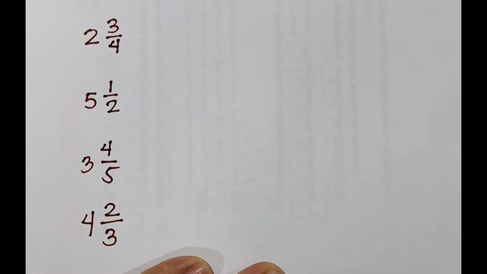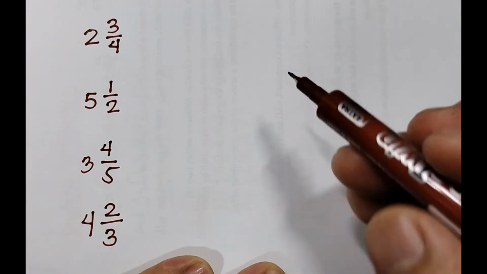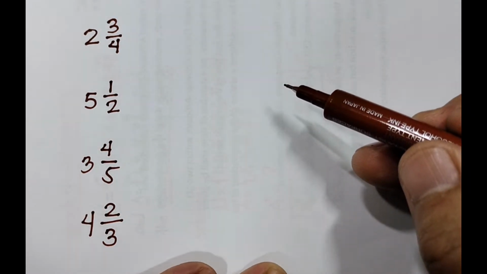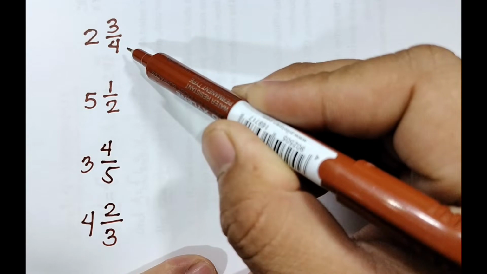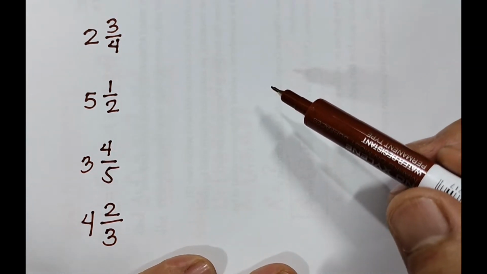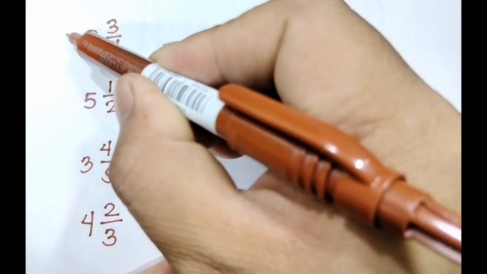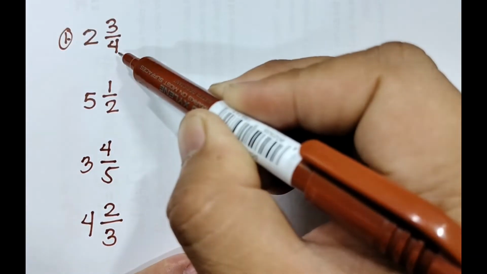So today we will discuss how to change a mixed number to an improper fraction. So number one, we have 2 and 3/4.